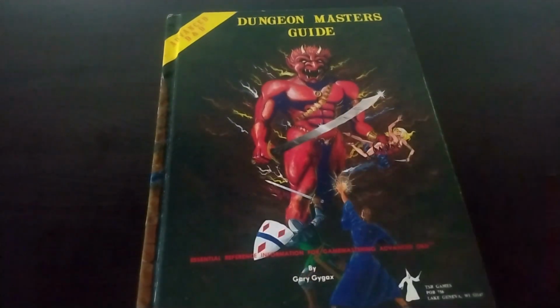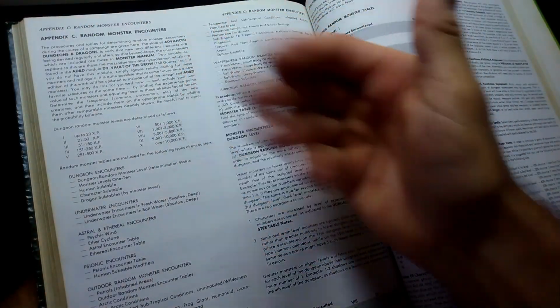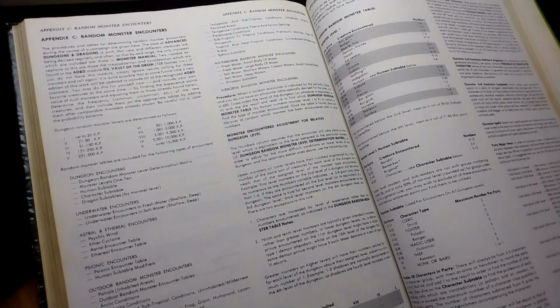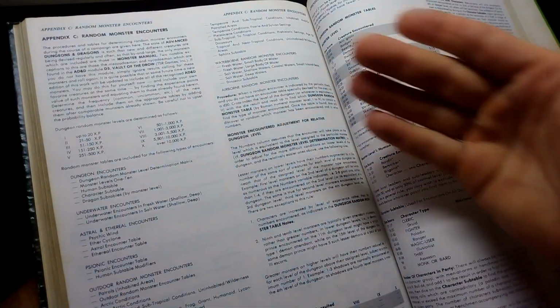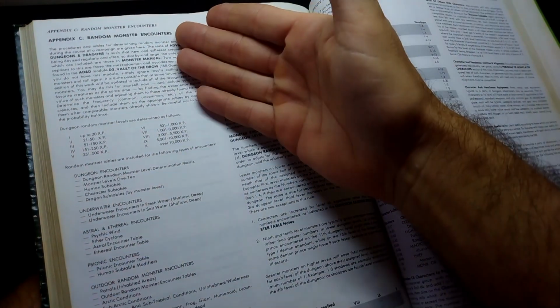Let's take a look at one of them here in the Dungeon Master's Guide real quick. We begin with Appendix C, Random Monster Encounters. Whichever version you are playing, I think some of the principles that we'll discuss here are worth thinking about. They're worth discussing.